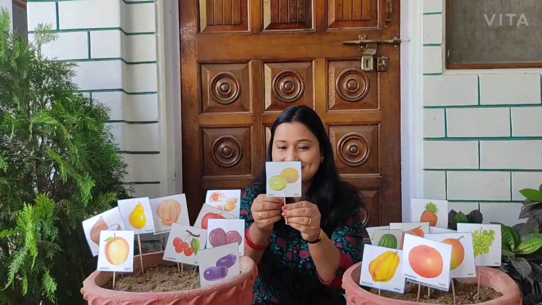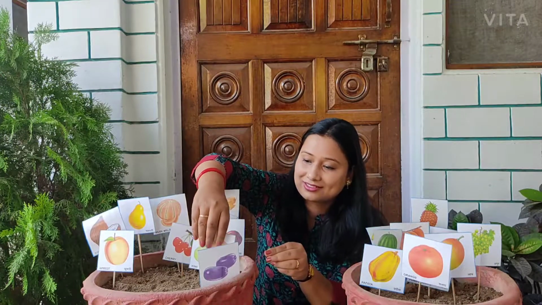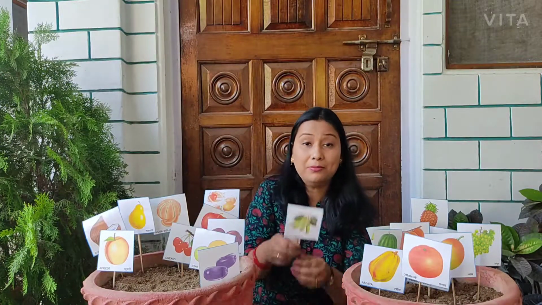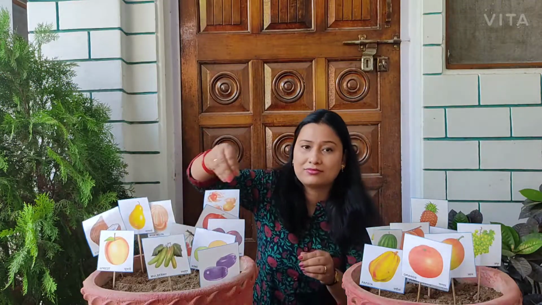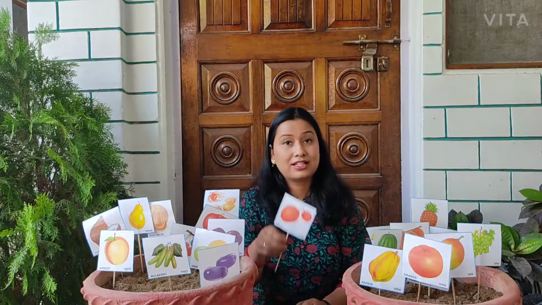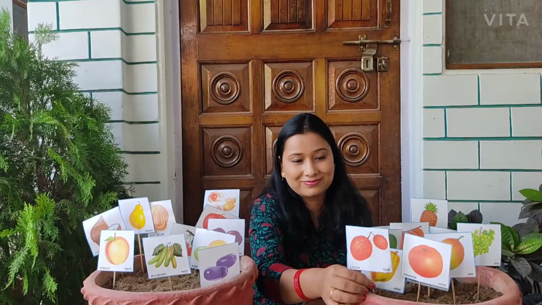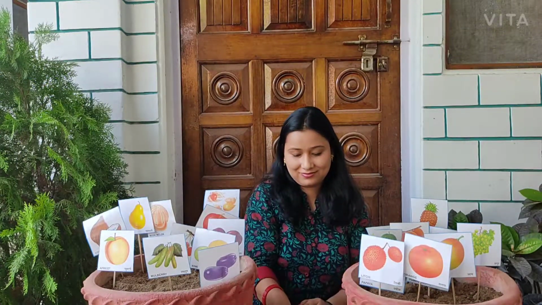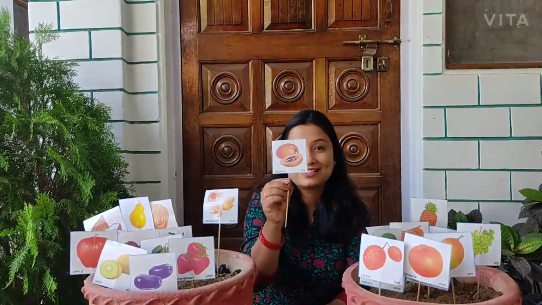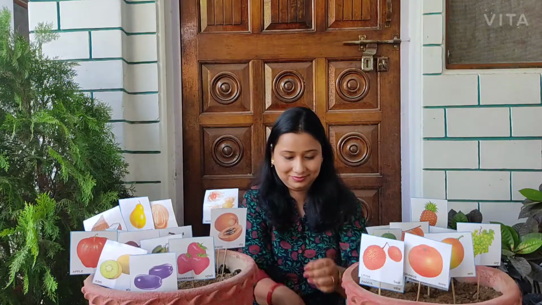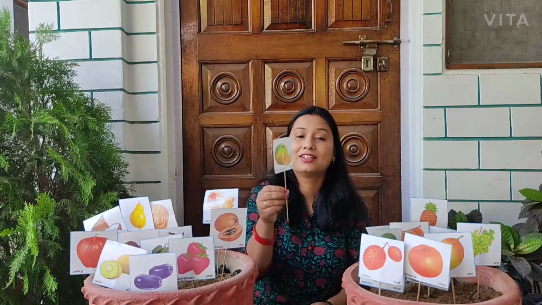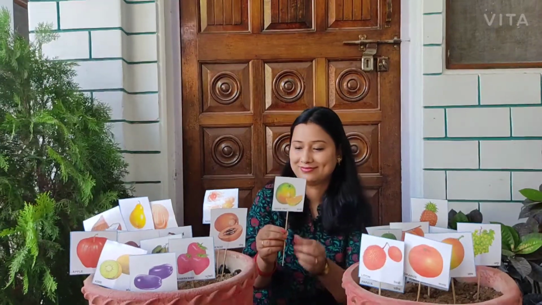Kiwi. Mulberry. Lychee. Chiku. It's grapefruit.